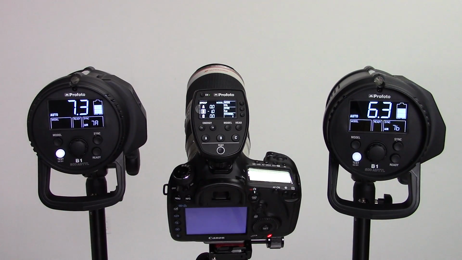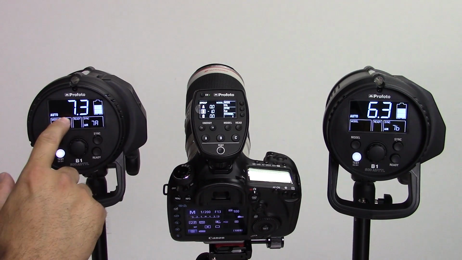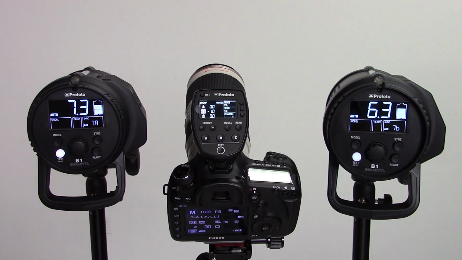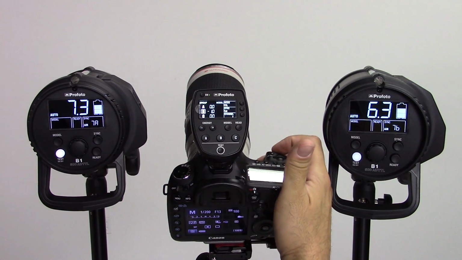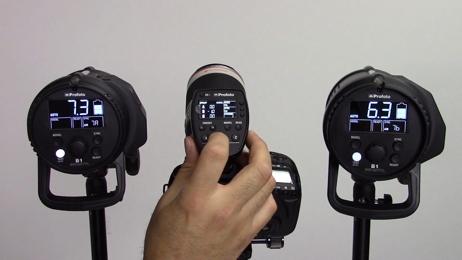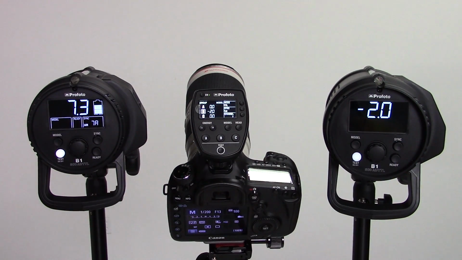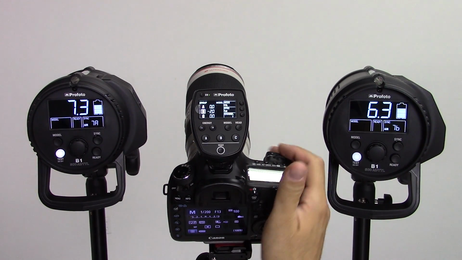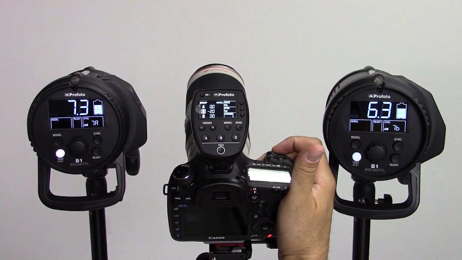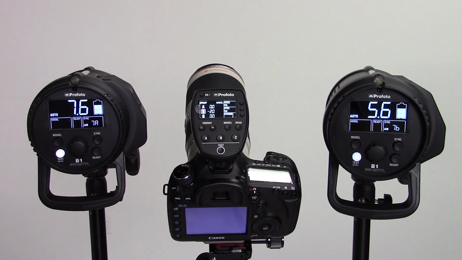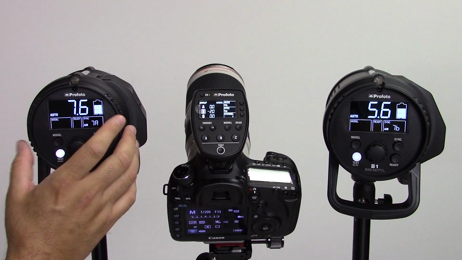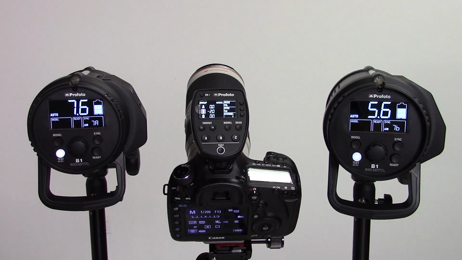And so if I take that shot, sure enough, it's figured out the proper exposure, where group A is at 7.3 and group B is at 6.3. So if I go ahead and take this down, let's take it down to -2 stops. And there you see it as -2 stops. Now I'm going to take that picture again. And sure enough, it has found the proper exposure, making this 7.6 and this at energy level 5.6.